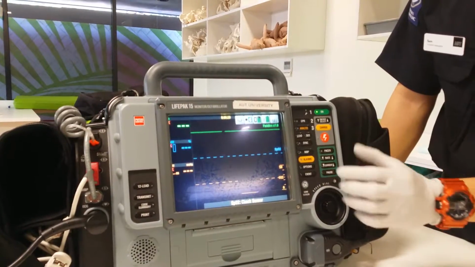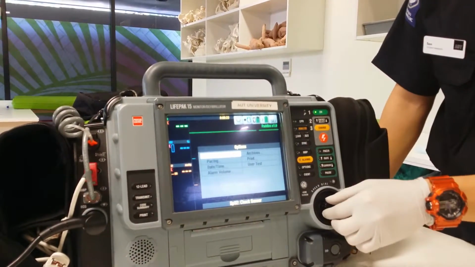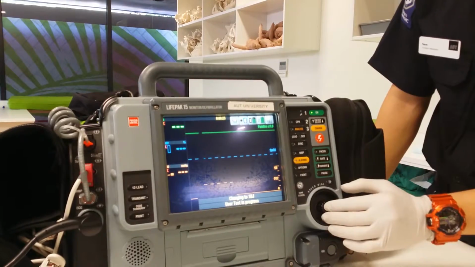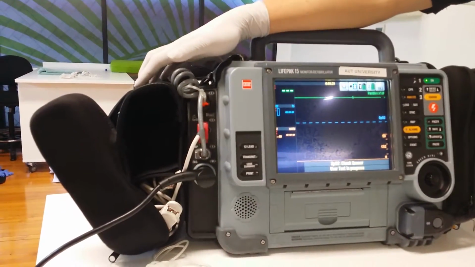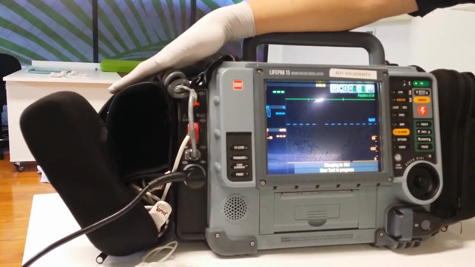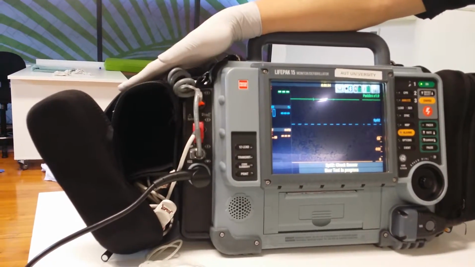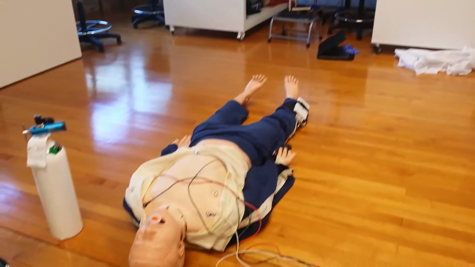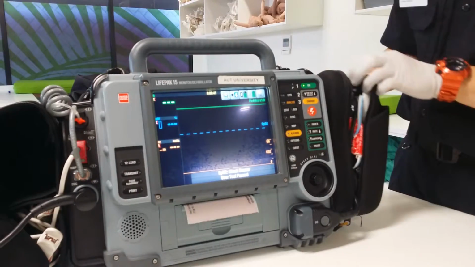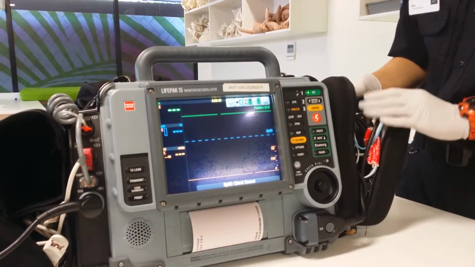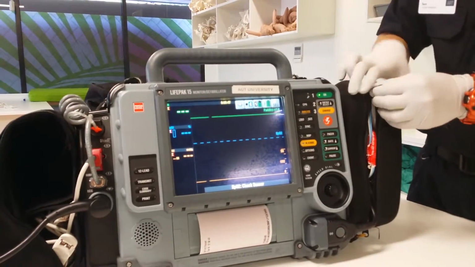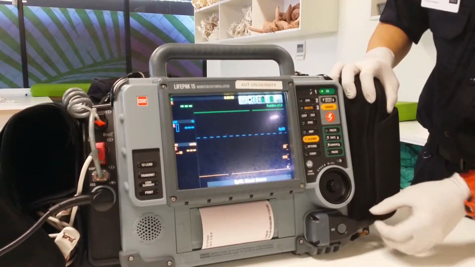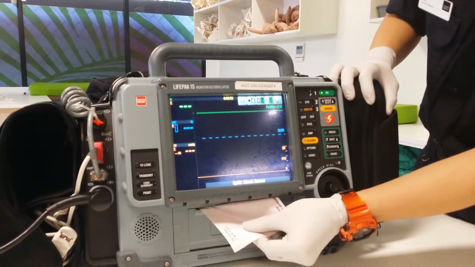So now that you're in manual mode, you want to do a user test first. So you highlight user test, and while that's printing, you just check all your compartments. In this compartment, we have our SpO2 and CO2 devices. We also have our ECG leads, which is connected to the patient over there. In this compartment, we have our defib pads. We also have our GTN, aspirin, and ECG dots, and we also have a shaver if we need to use it. So now we're just going to look at the user test.